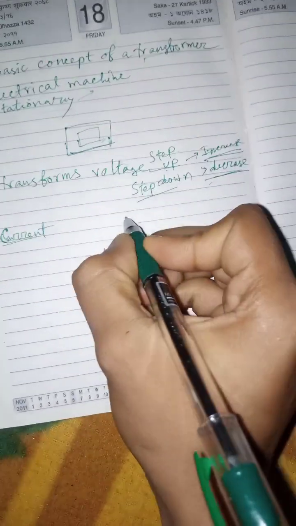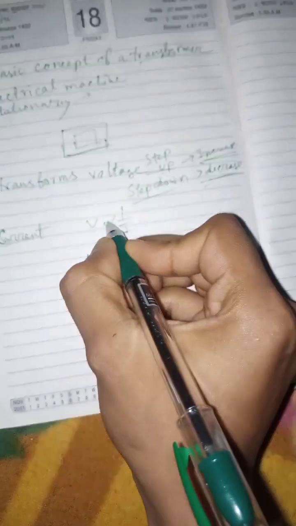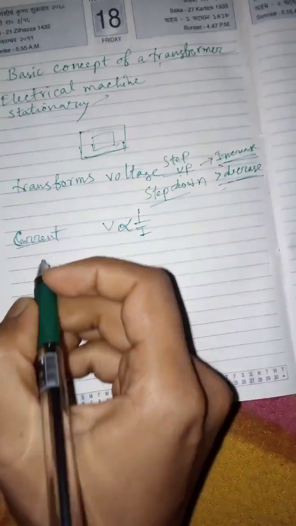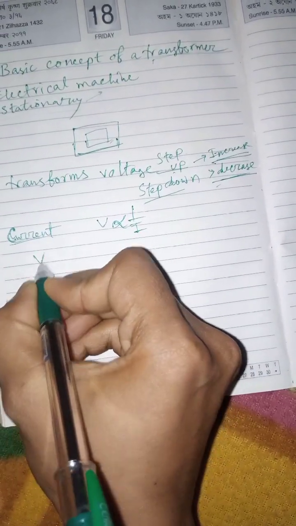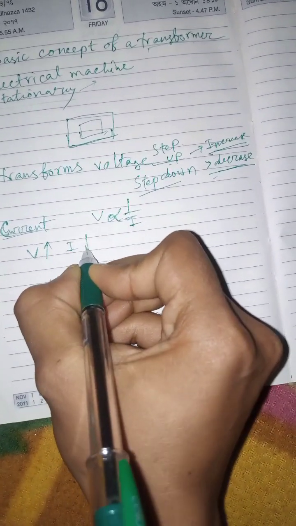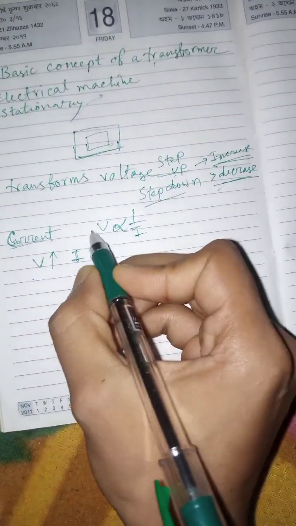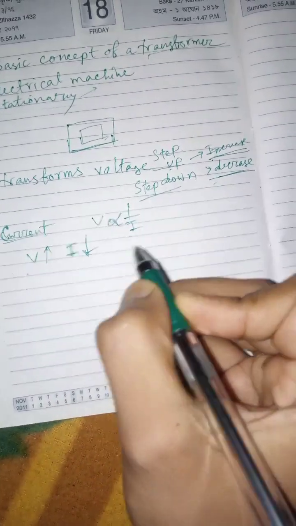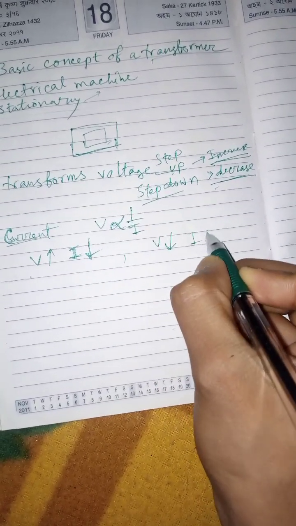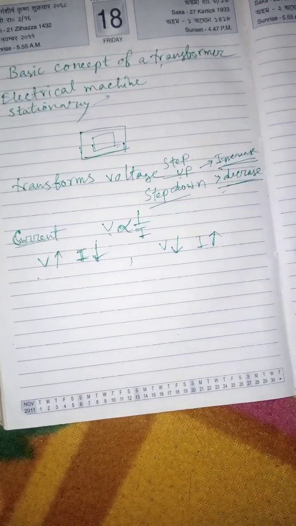Because we know voltage is inversely proportional to current, V varies as 1 by I. So if the transformer is increasing the voltage, then the current will be decreased, and if the transformer is decreasing the voltage, then the current will be increased. These are inversely proportional.